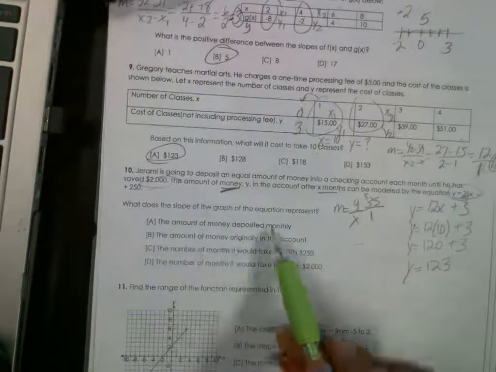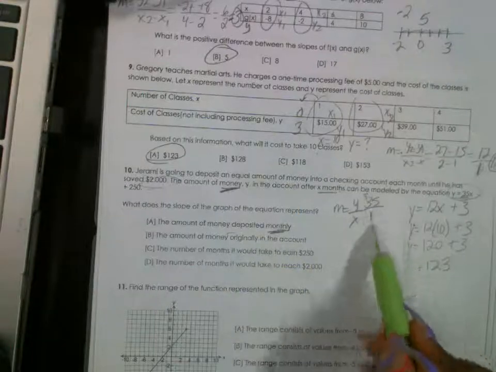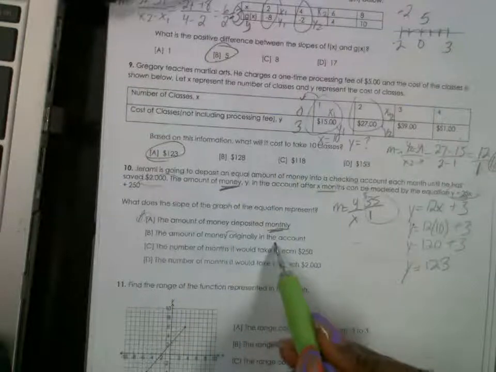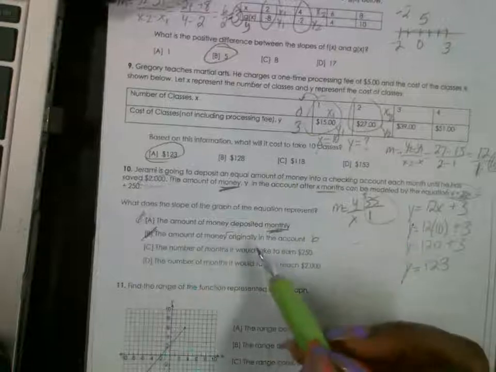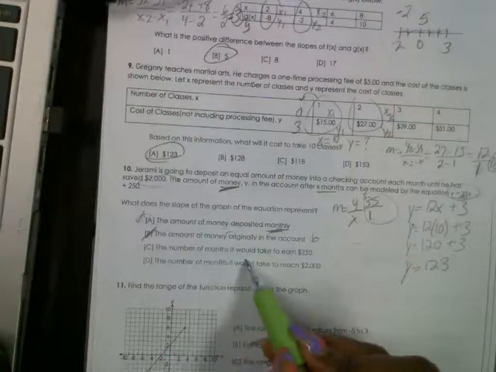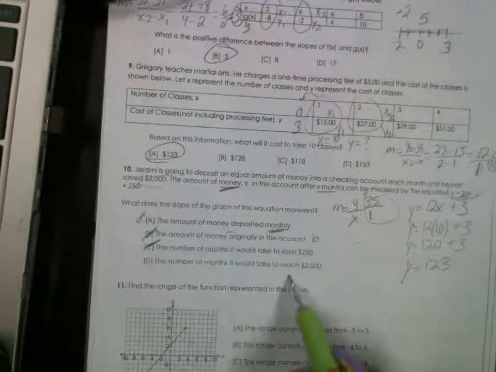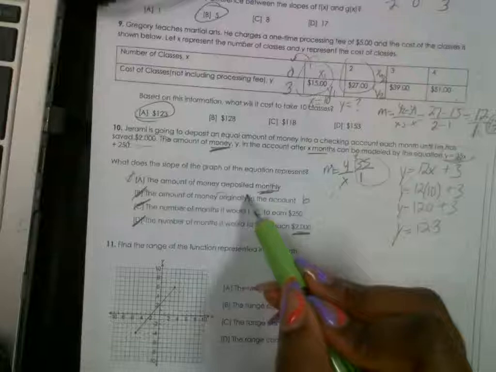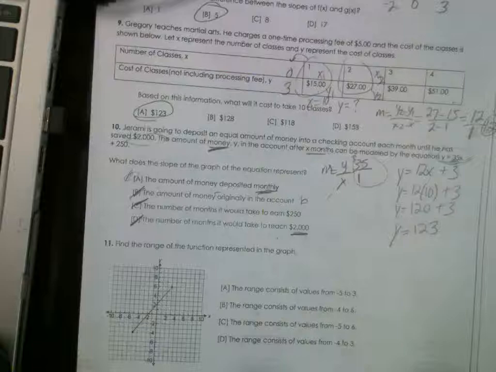So let's read the choices. A, the amount of money deposited monthly. That's true. Okay, 35 that you deposit every month. So this is possible. The amount of money original? No, that would be the starting amount. That would be your b. So no, that's not m. That's b. That's not slope. The number of months that it earns? No. That's not it. The number of months it would take to reach? No, that's not it either. Your slope is the money deposited per month, $35 per month.